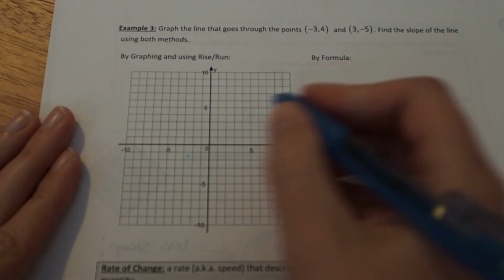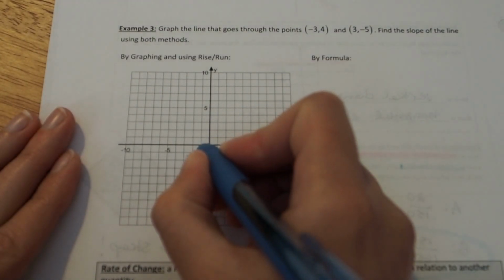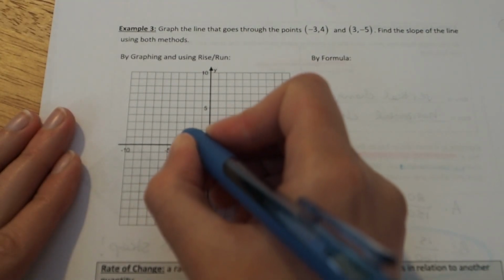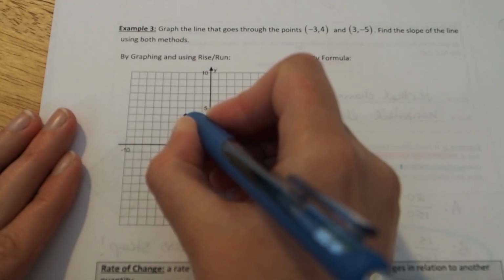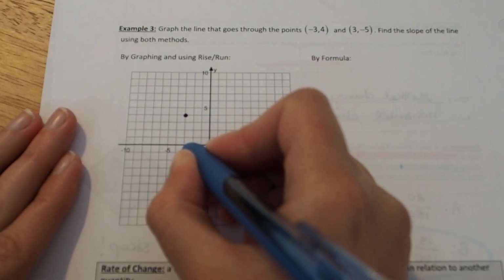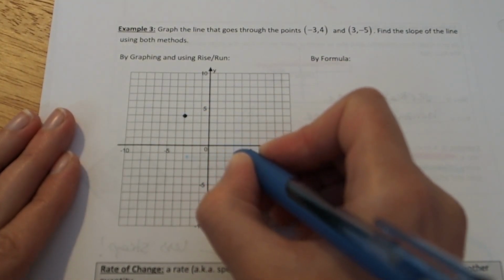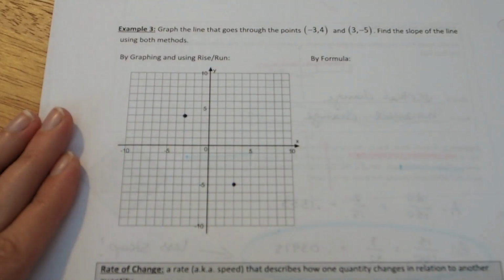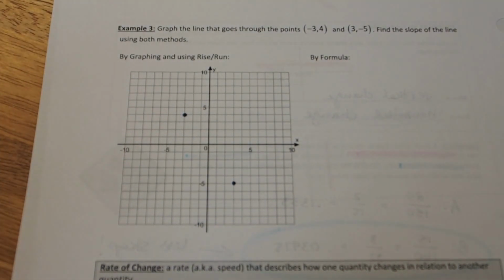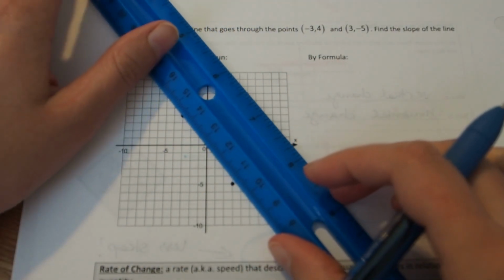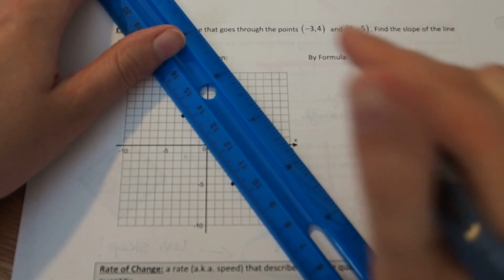Using the graph, I would need to graph these 2 points. So negative 3, comma 4. I think that's about right. Over 1, 2, 3 backwards, up 1, 2, 3, 4. And then positive 3, down 5: positive 3, negative 5. And I need to connect these to see the line formed by these 2 points.